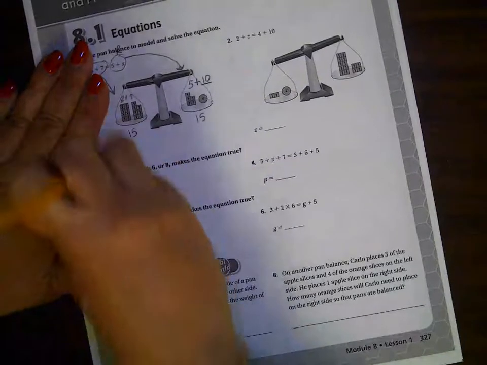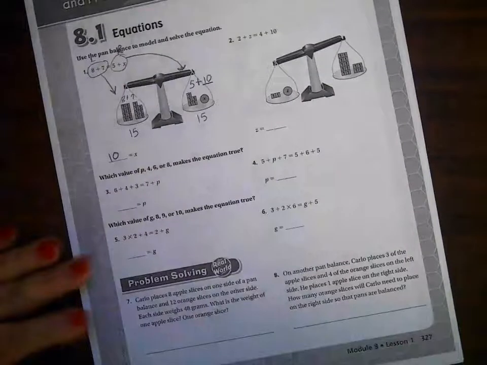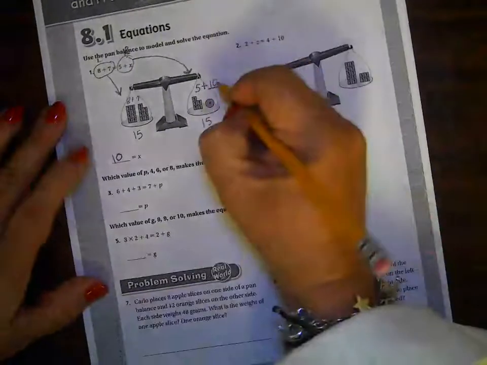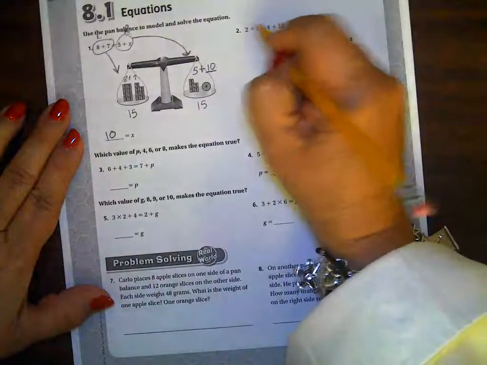So x equals 10 is what should have gone in here. I was going to start the video over, but no, we make those mistakes. So x equals 10. Okay, let's move over to number 2.